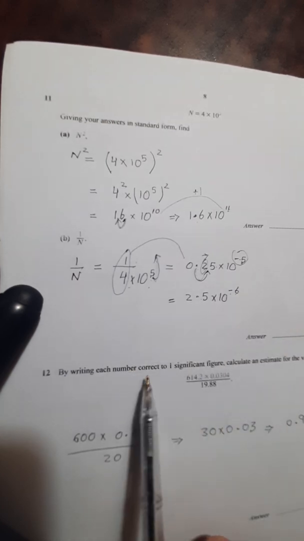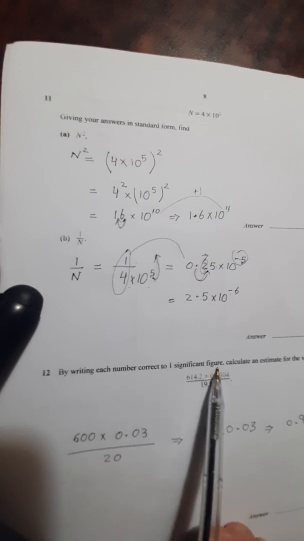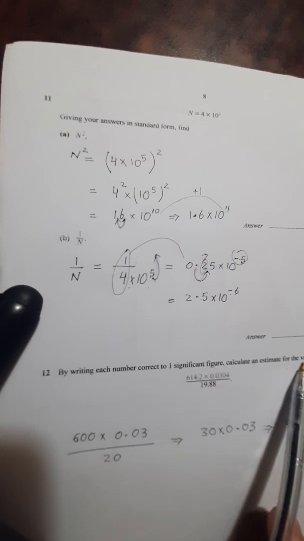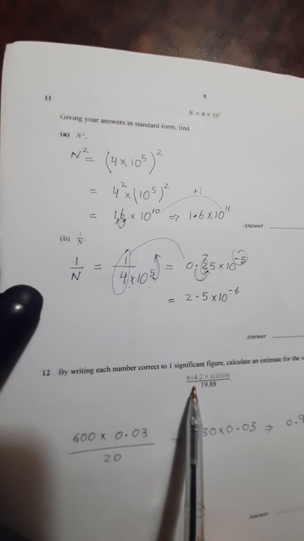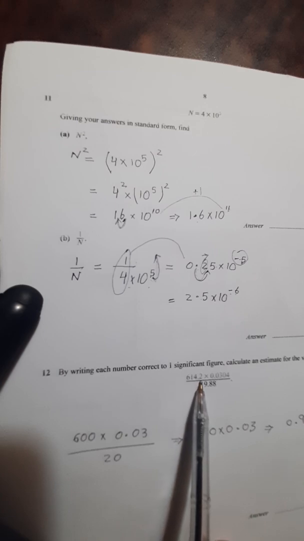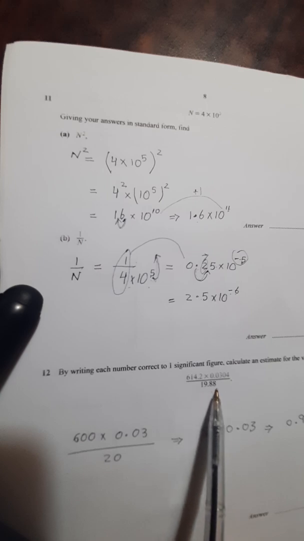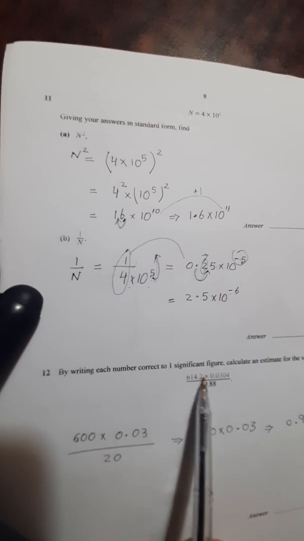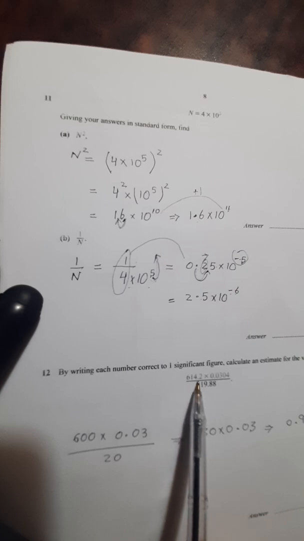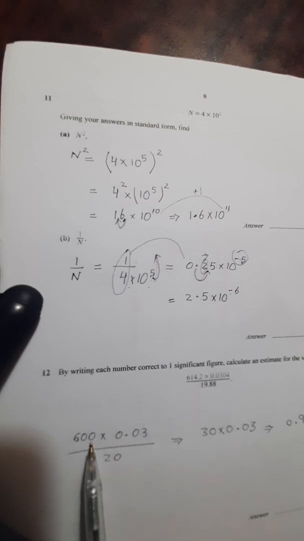The next one is question number 12. By writing each number correct to one significant figure, calculate an estimate for the value of 614.2 into 0.0304 over 19.88. So first of all, write all these numbers correct to one significant figure. You can write 614.2 as 600 because we have to write them in one significant figure.